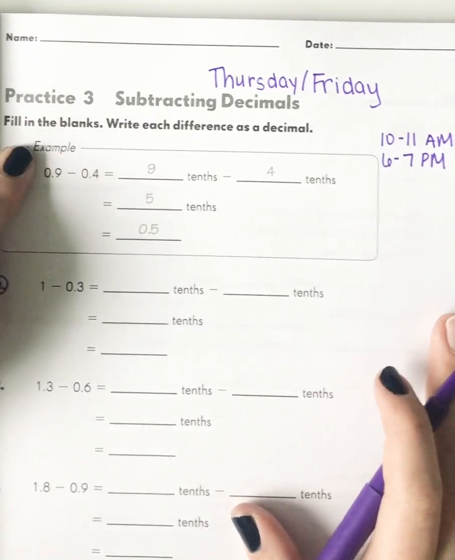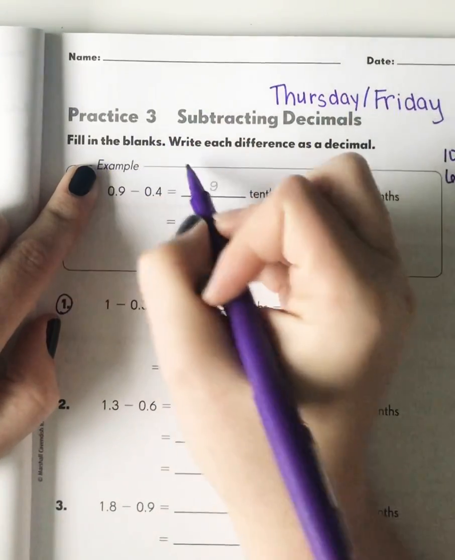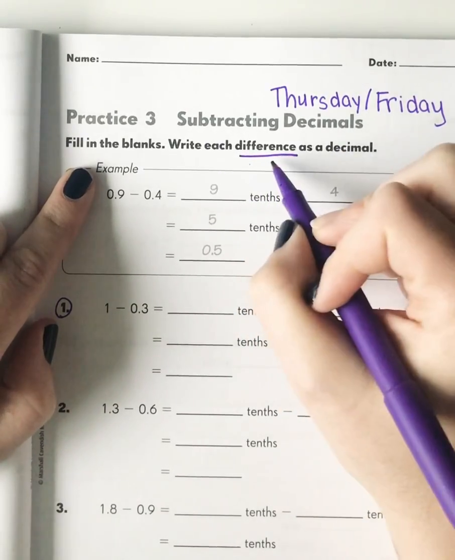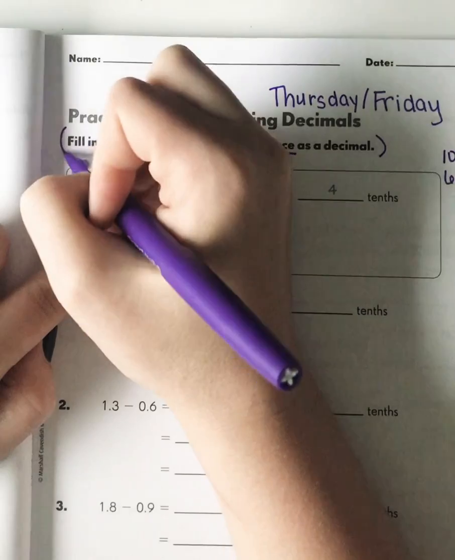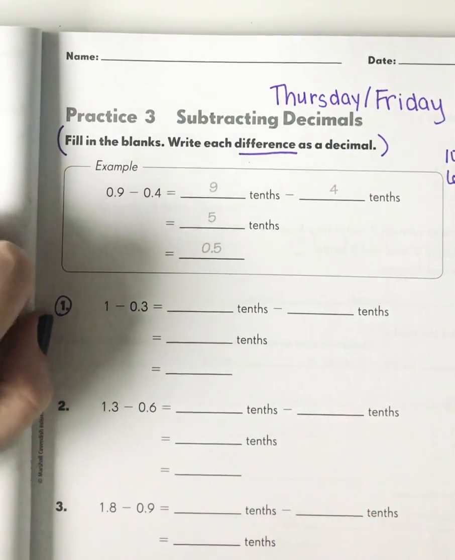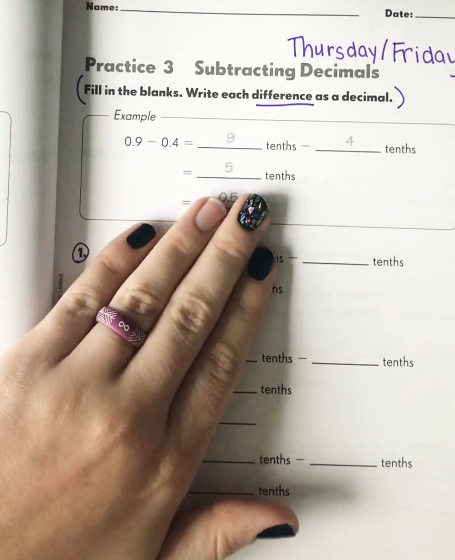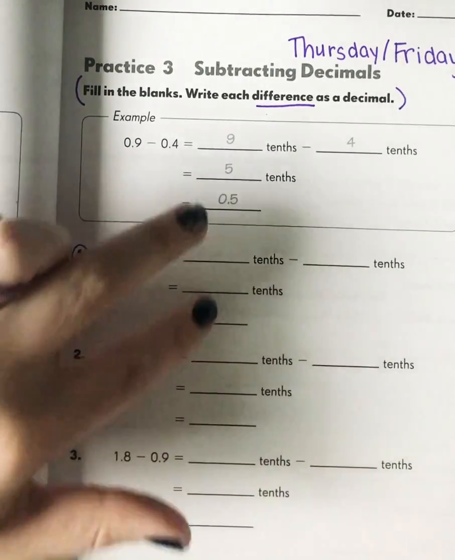So reading the instructions first, like we always do. Fill in the blanks. Write each difference as a decimal. Difference is referring to subtraction. Remember that vocabulary that we've talked about all year. So we're going to do number 1 together. They've given you an example, but I'm going to do number 1 with you so you have 2 examples.